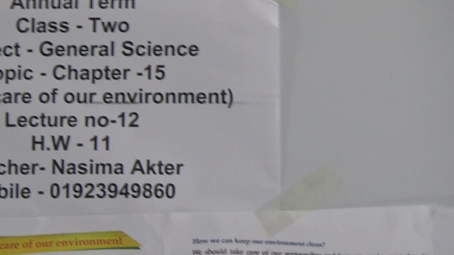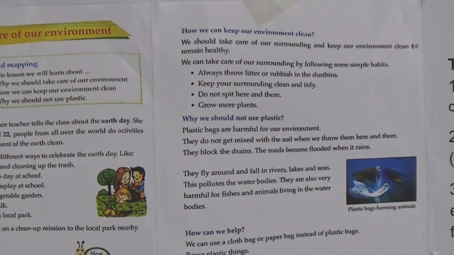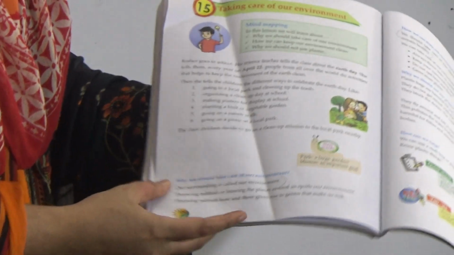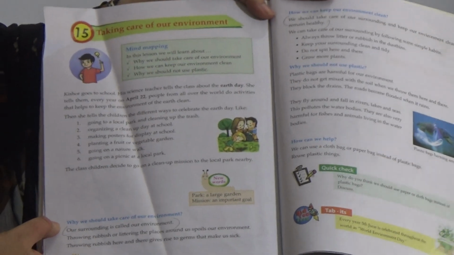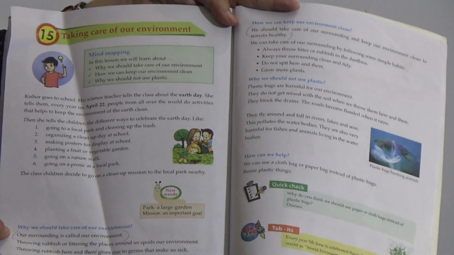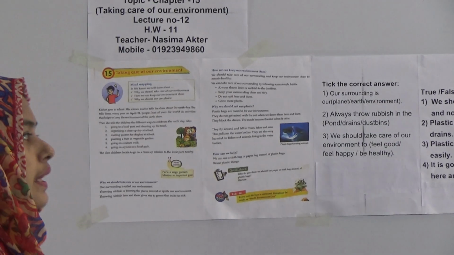Before starting our class, I want to show your science book. This is your science book, and our today's topic is here. This is page number 104. So let's start today's class. At first we will read this chapter, then after that we will do some exercises of this chapter.